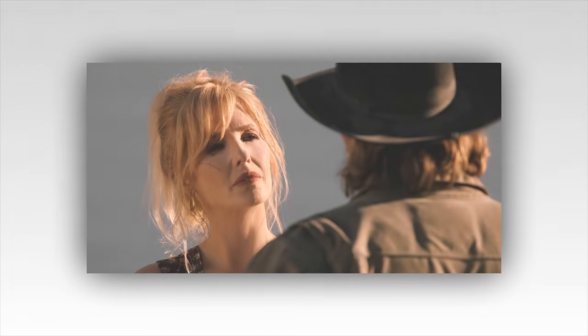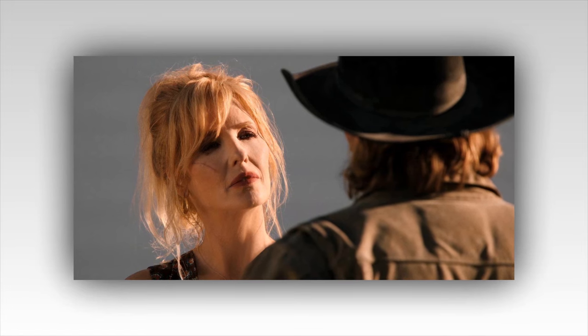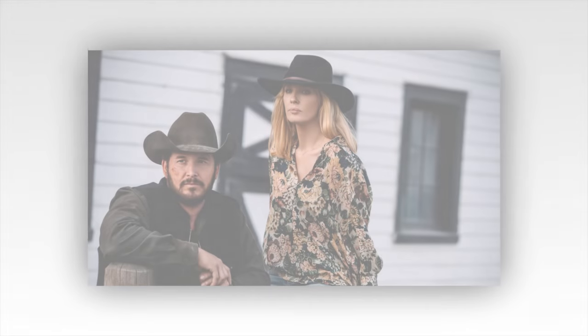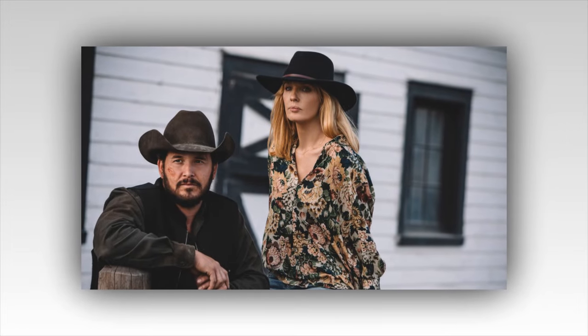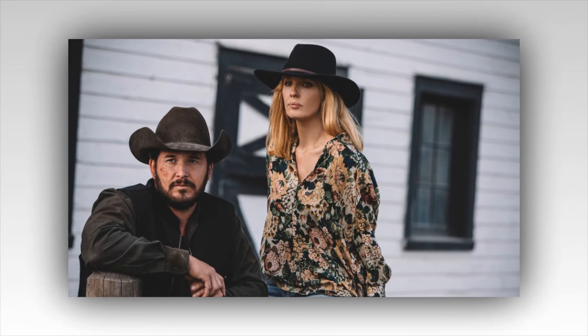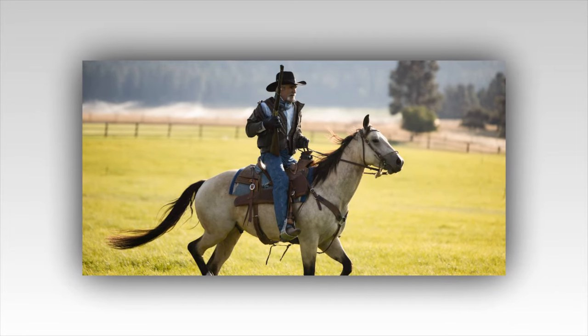The Paramount Network neo-Western drama TV show, created by Taylor Sheridan, centers around the Dutton family, the owners of the largest ranch in Montana. In Yellowstone Season 5, Part 2, the family is reeling from John Dutton's sudden death and dealing with the possibility of losing the Yellowstone Dutton Ranch.